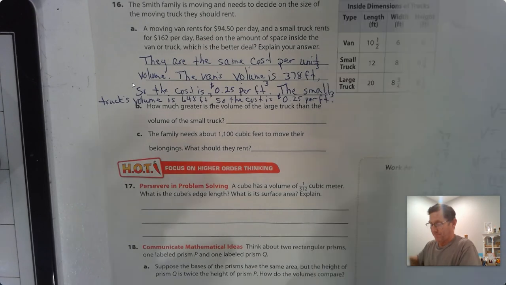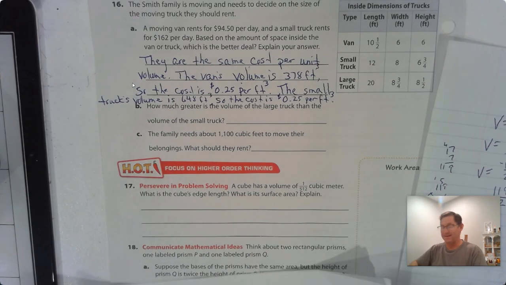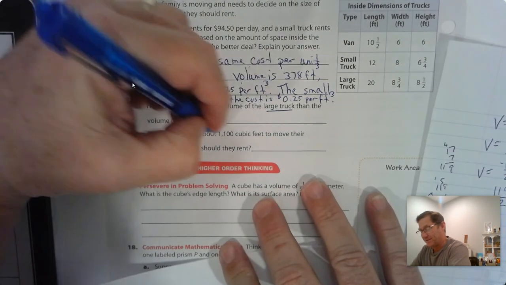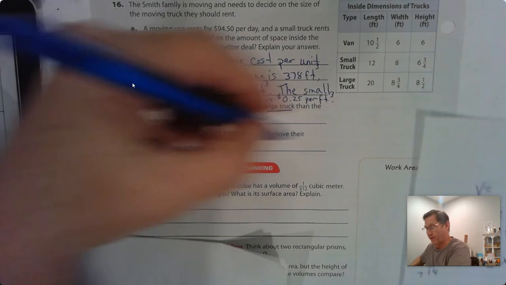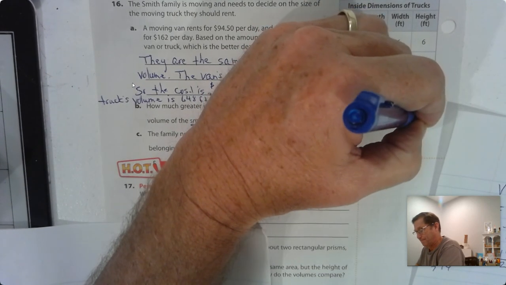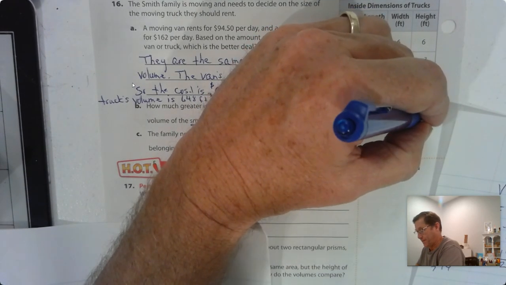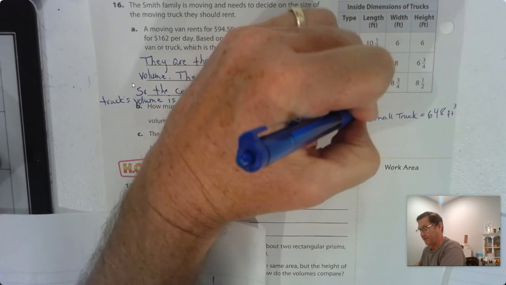Okay, sorry, I'm looking at that. I thought they wanted us to do the same numbers we just did. Just reread that. So we want the large truck and small truck. All right, well, we already know the small truck equals 648 cubic feet. So we have to figure out the large truck.